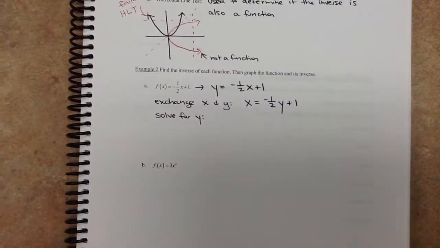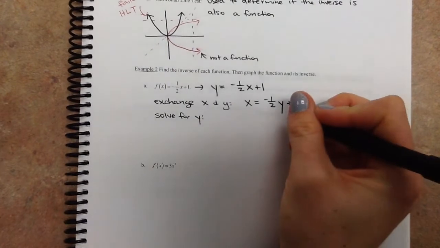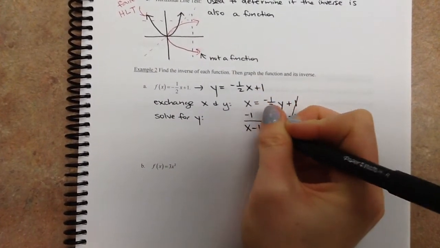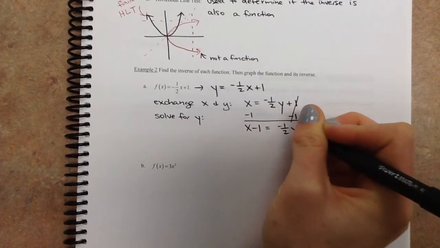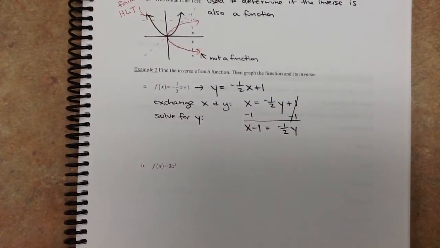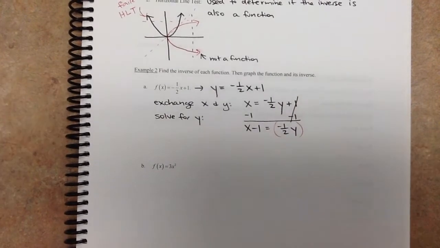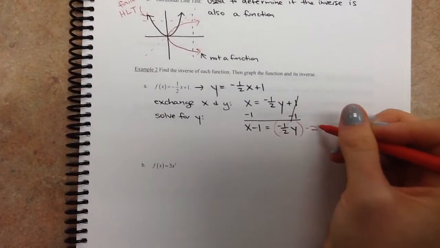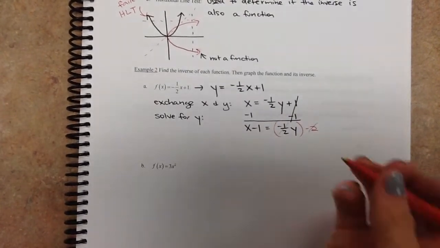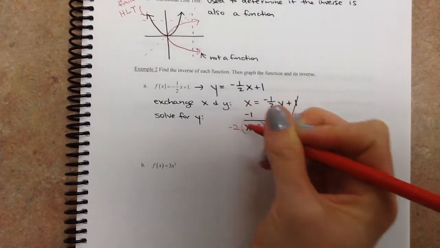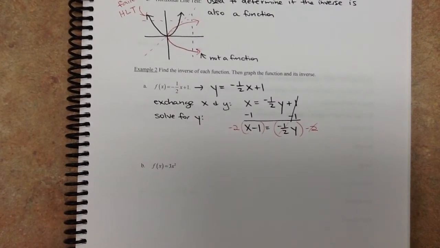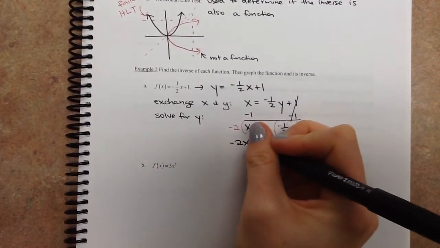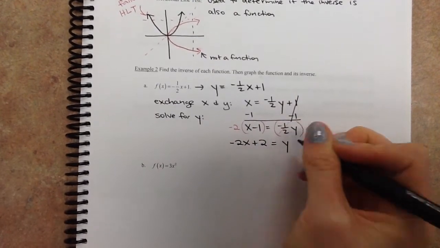Okay, so we want to get it to a point where y is by itself again. So here we could subtract 1 from both sides. So we lose it over here. We've got x minus 1 equals negative 1/2 times y. All right, and then the next thing that we would do, we want to get rid of this negative 1/2. So we can multiply by negative 2. Because these things would actually cancel each other out. They would just multiply to 1. So I would do the same thing over here. Multiply both sides by negative 2. So I can distribute that negative 2. I will have negative 2x plus 2 equals y.